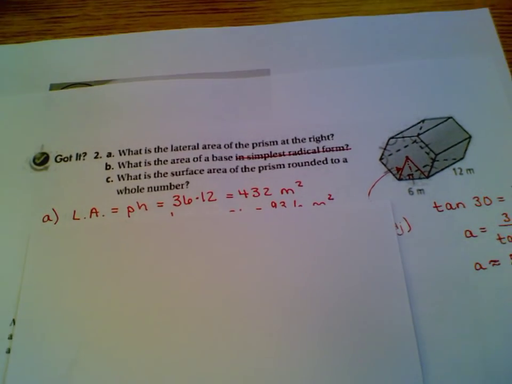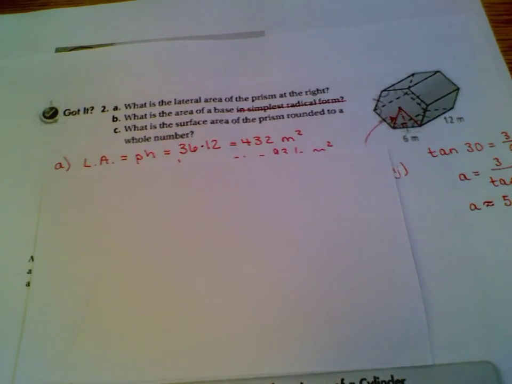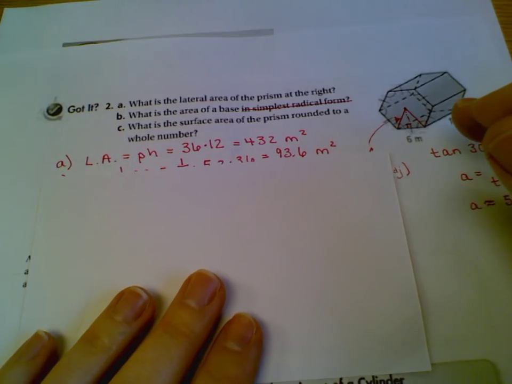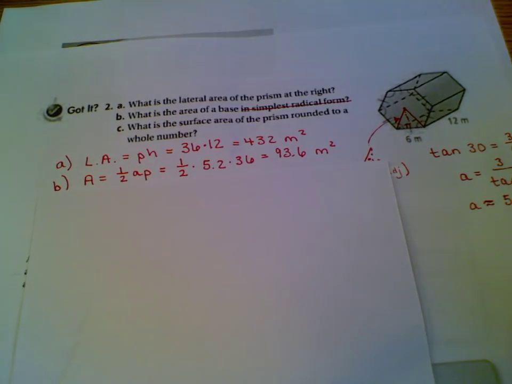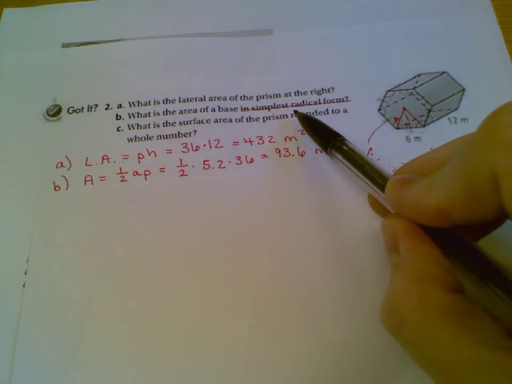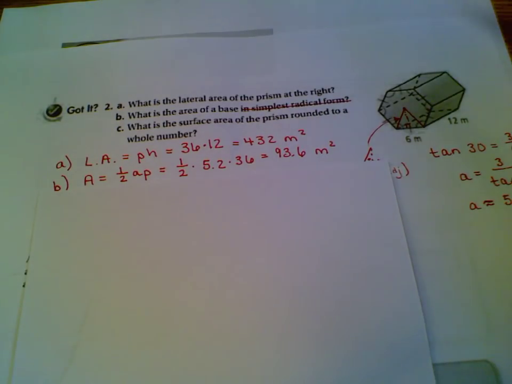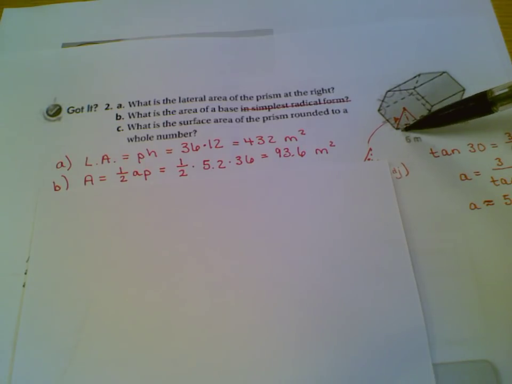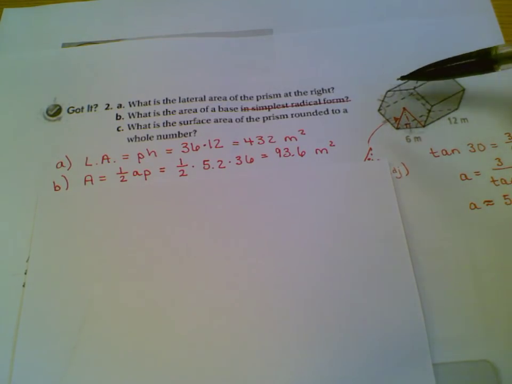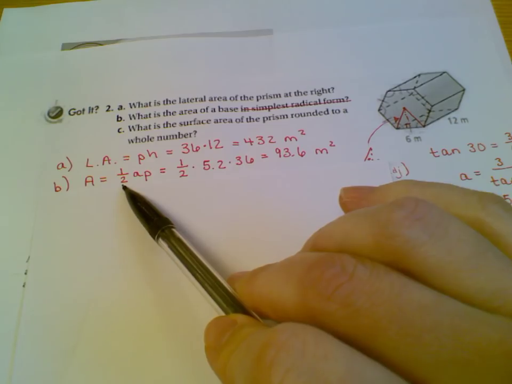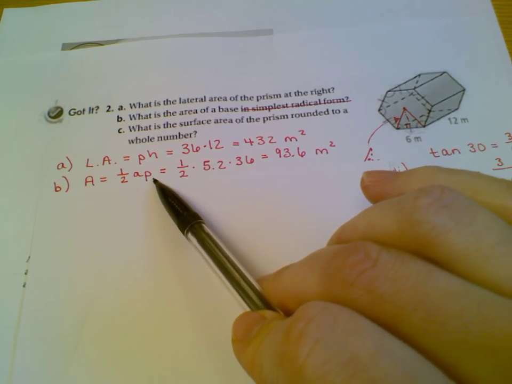So for our lateral area, we ended up getting 432. Then the next question asked me to find the area of the base. Now it says to do in simplest radical form. We're not going to do that, so you're welcome to cross that part out. We're just going to find it like we normally did. So we had a hexagon, and since it's a regular hexagon, we're doing a half times apothem times perimeter.